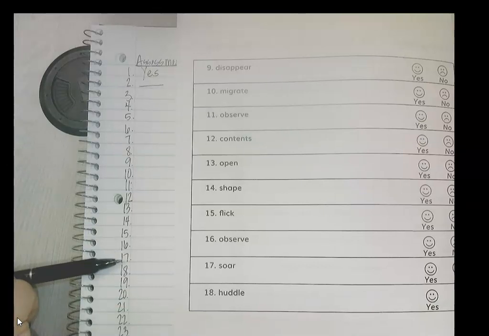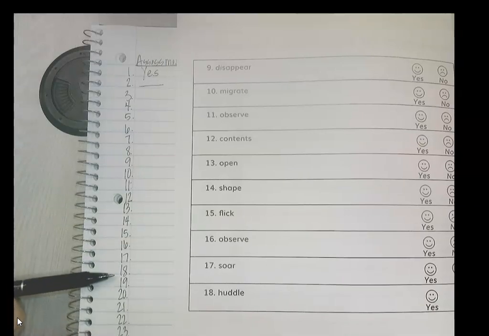Soar. Did the injured bird soar back to the nest? Did the injured bird soar back to the nest? 18. Huddle. If you share a blanket on a cold night, did you huddle? If you share a blanket on a cold night, did you huddle? Yes or no?